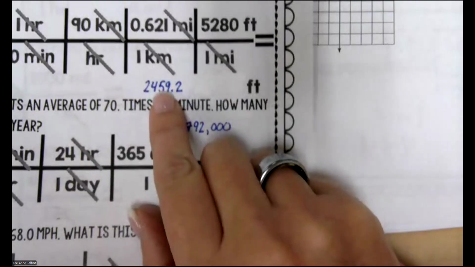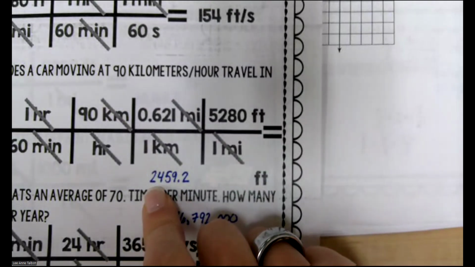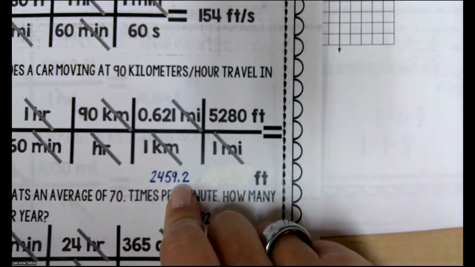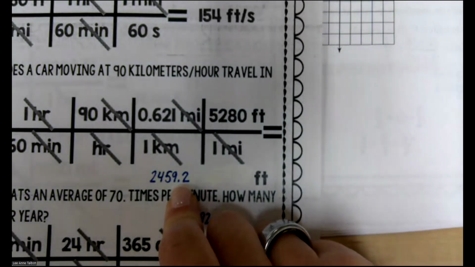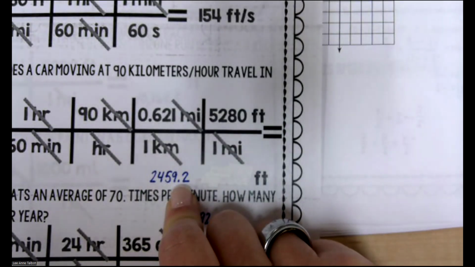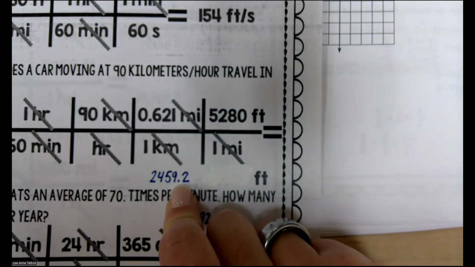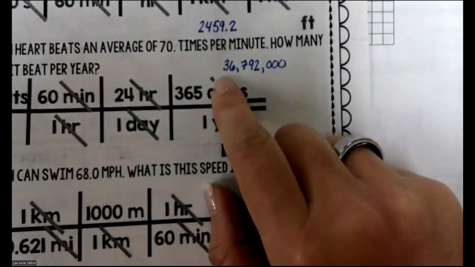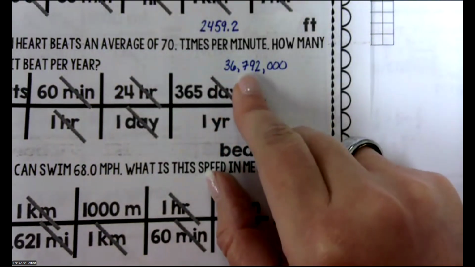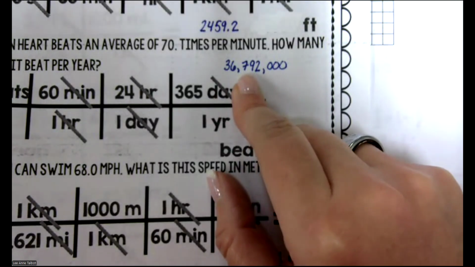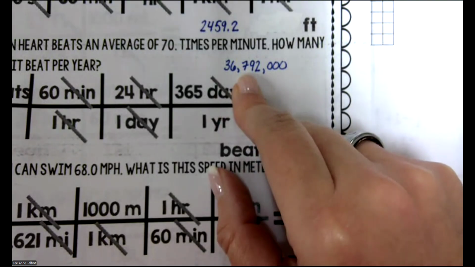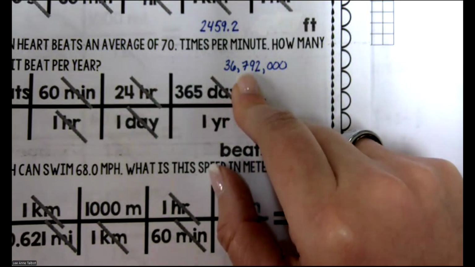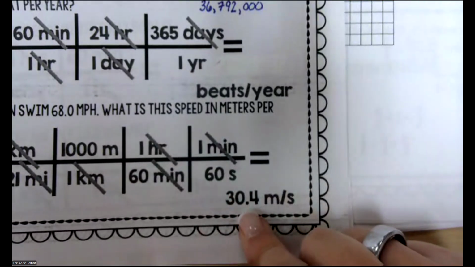Number 10, 2,459.2. Number 11, another giant number, 36,792,000. That's a lot of heartbeats in a year, just saying. Okay, and then the last one is 30.4.